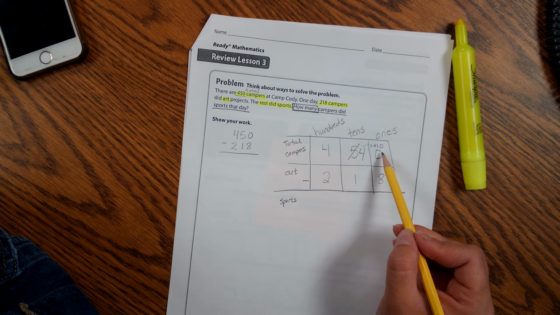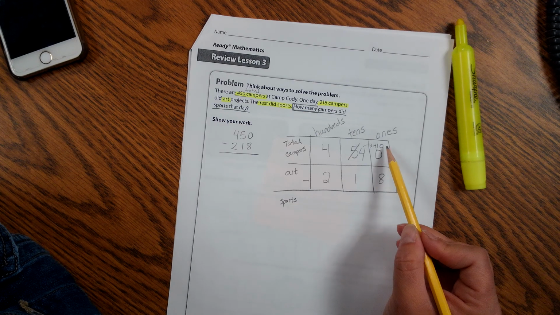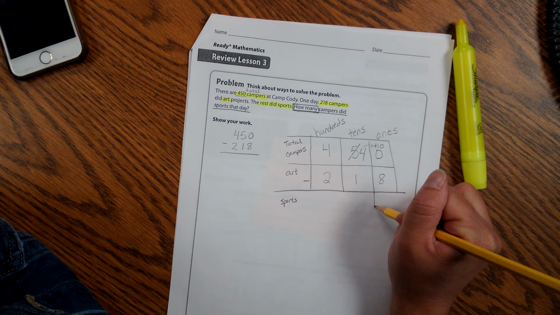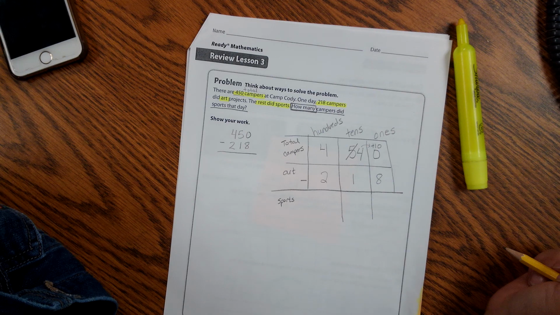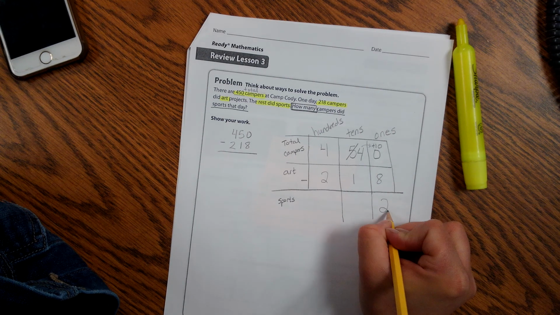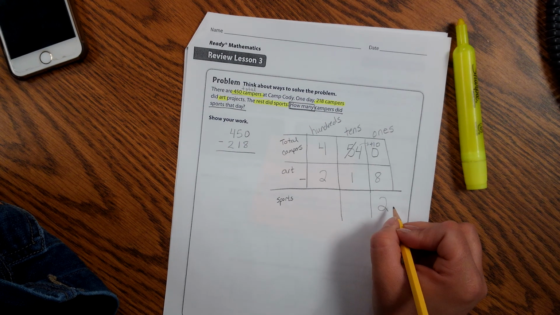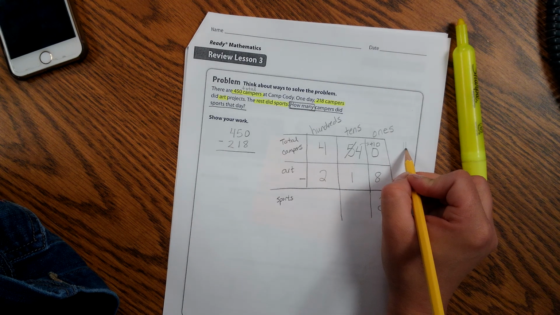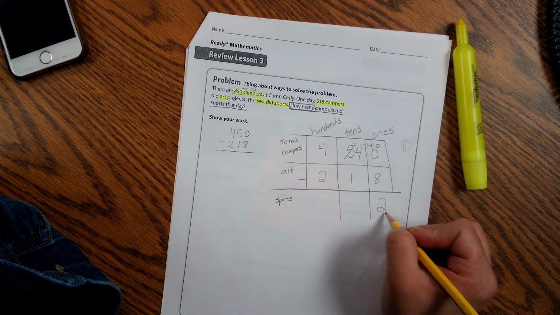Well, 10 plus 0 is just 10, but I can take 8 cookies away from 10 cookies. So how many cookies would I have left over if I had 10 cookies and I ate 8? 2. And we can figure this out by counting on. I ate 8 of them, so I'm going to go 8, 9, 10. I have 2 left over, so my answer is 2.